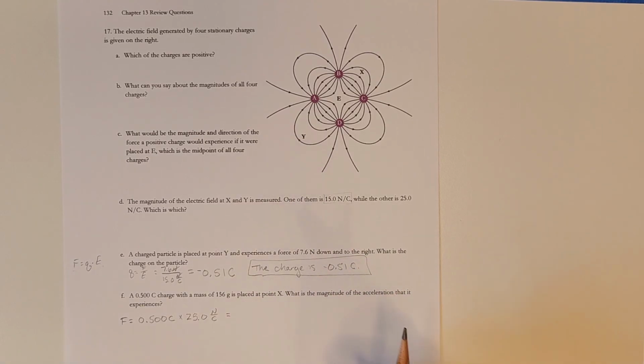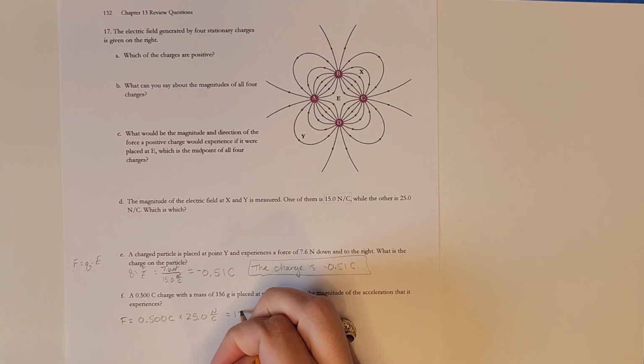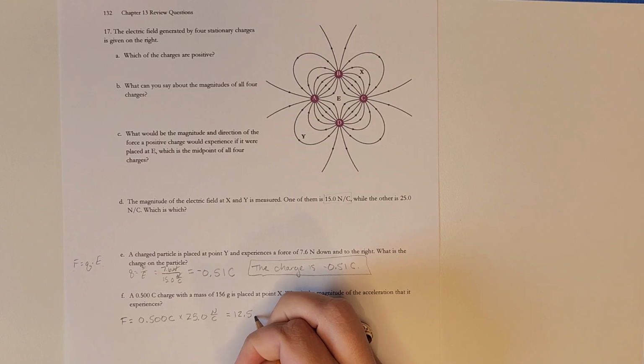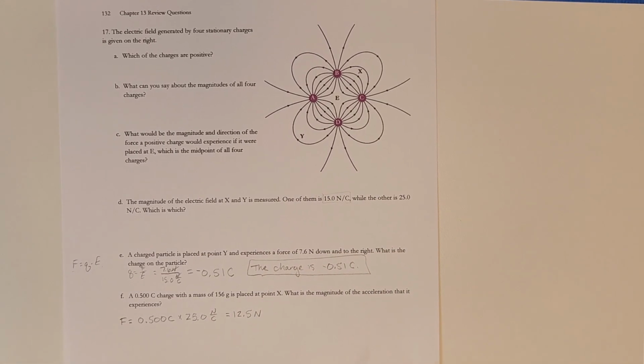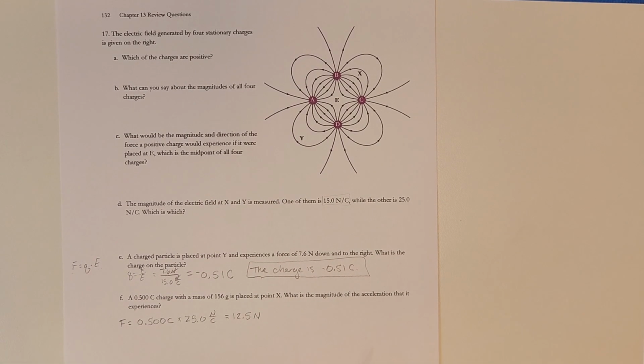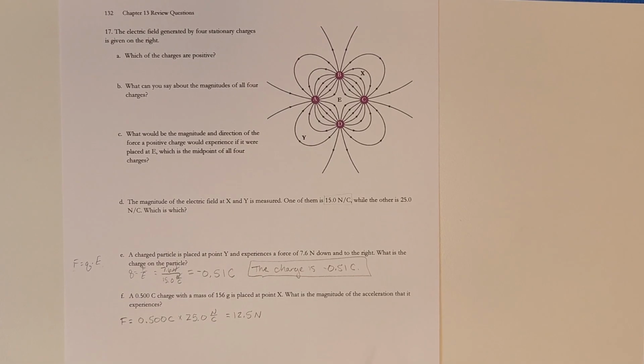And so the force we get is 12.5 newtons.